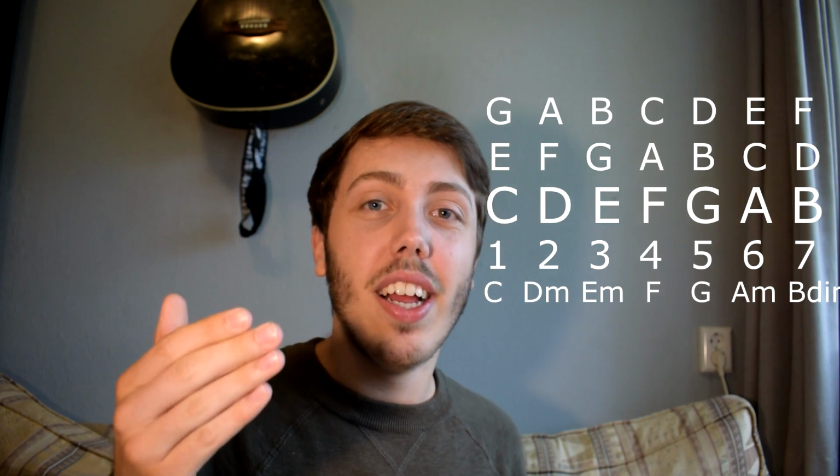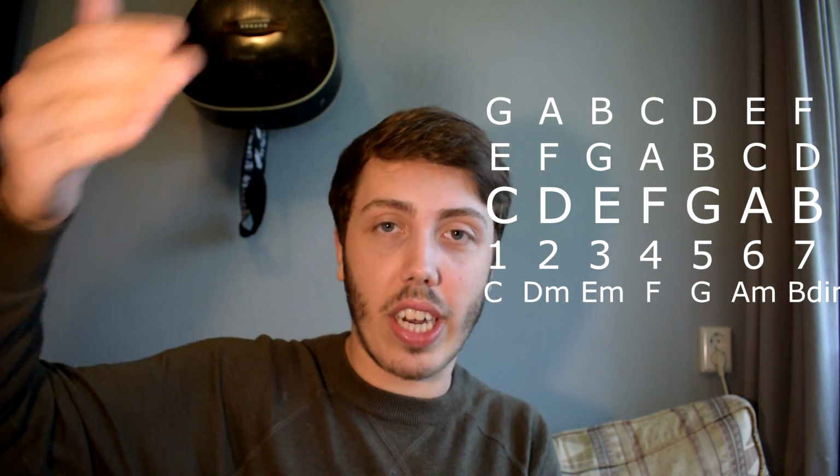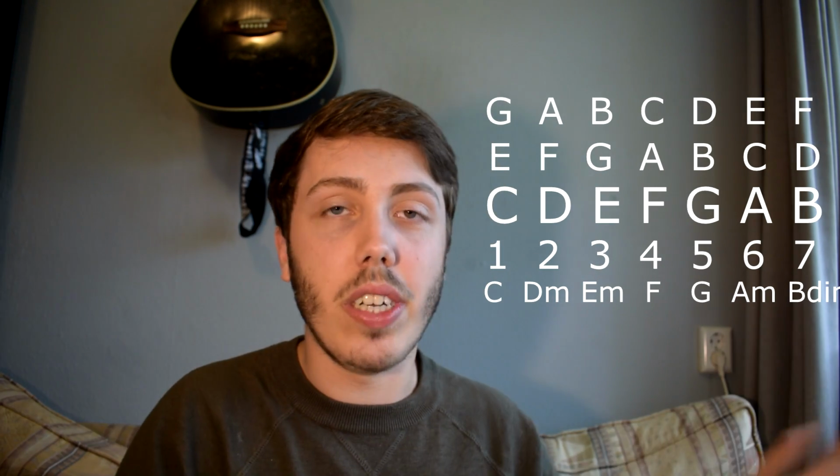Ooh, spooky, difficult. No, it's not. Again, it's very simple, because we're doing the exact same thing. We're only layering one more note on top of the chord again. So we already have these triads, for example, the C, E, G.